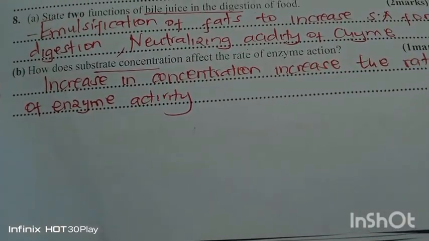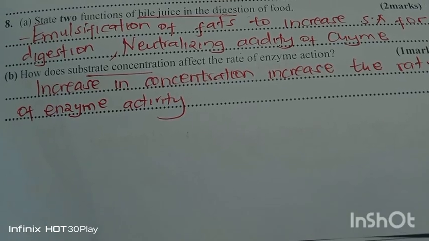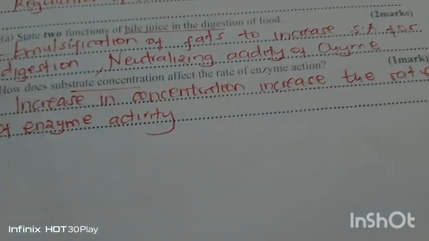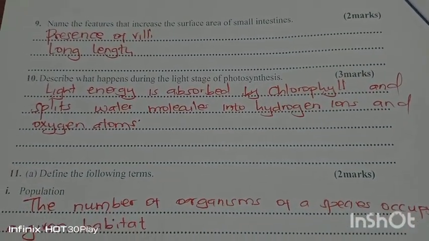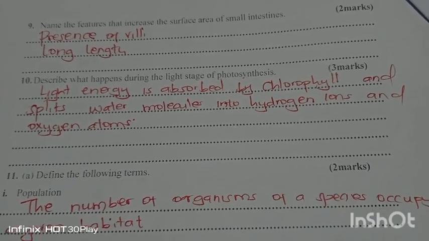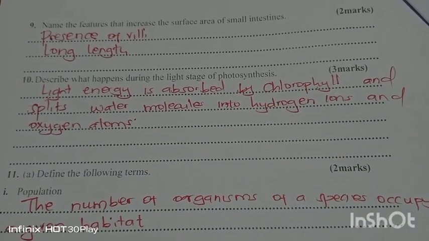How does substrate concentration affect the rate of enzyme action? So when you increase substrate concentration, or when you increase the amount of substrate, the rate of enzyme activity normally increases. The next question, you are told to name the features that increase surface area of the small intestine. That is the presence of villi and also microvilli, and then the length of the small intestine.